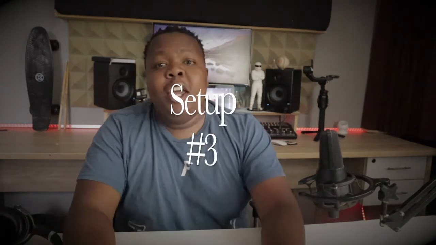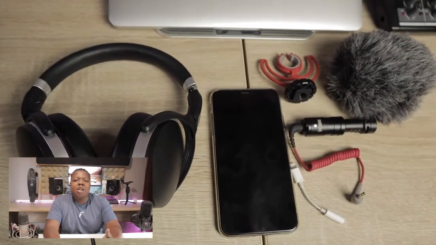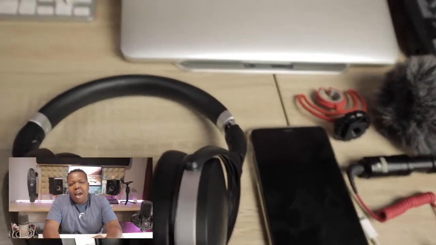Setup number 3. This is the last of our 3 setups and could be called the budget setup because in this instance you don't need all the bells and whistles that we've previously used. So you don't necessarily need a laptop or an interface or anything like that. You can get by with just a few handy components. Let's take a look. All you're going to need is your cell phone, some headphones, and a microphone.